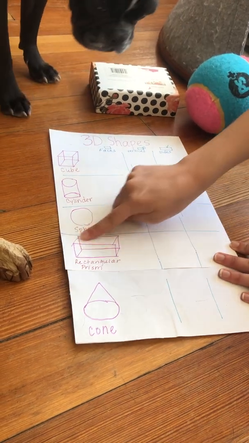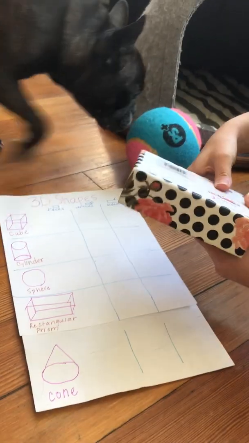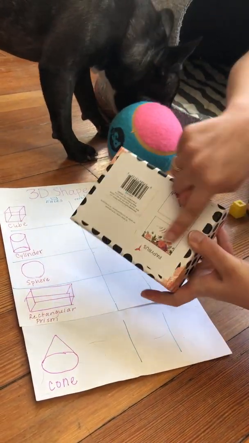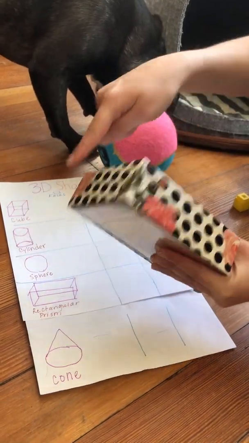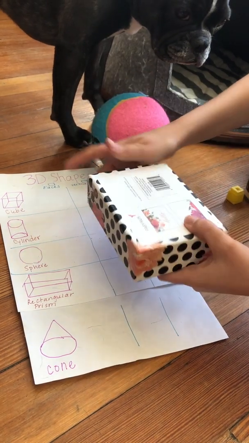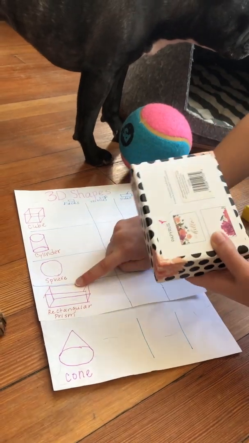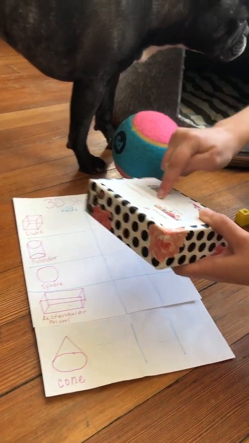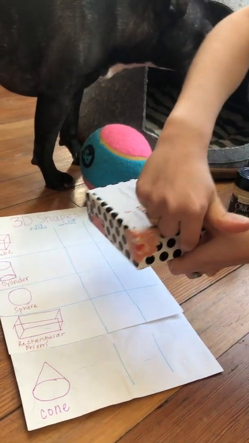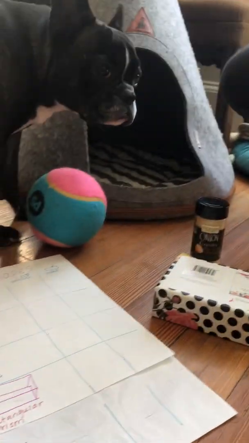We'll start here with a rectangular prism. Rectangular prisms are made of rectangles. Those are the faces. Here's a face, here's a face, here's a face, here's a face, here's a face, and here's a face. I can count how many faces, how many rectangles are put together to make a rectangular prism. 1, 2, 3, 4, 5, 6. A rectangular prism has 6 faces.